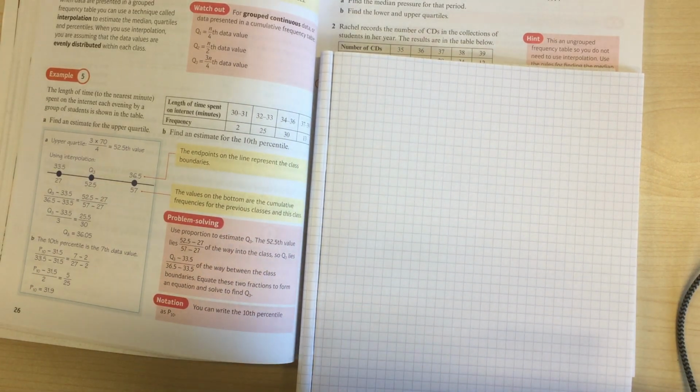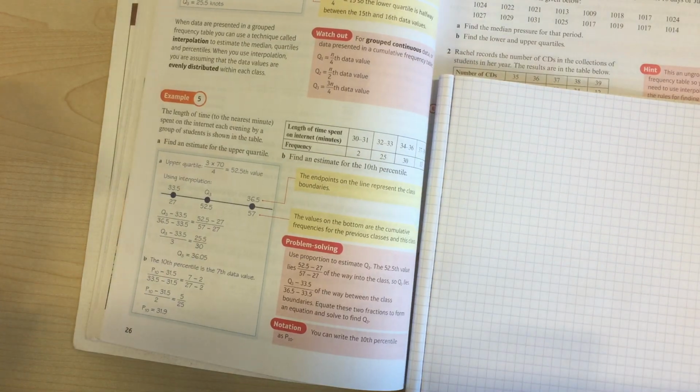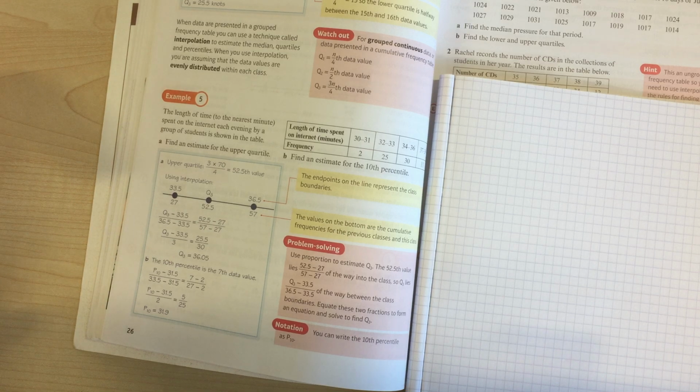Okay, now this is example 5 on interpolation. I've done a video to give you a full explanation of interpolation with all the details, but this is a topic I know a lot of people get stuck on, so I'm just going to do a quick guide to interpolation because I know a lot of people want a quick refresher. If it's not making sense, I'd recommend you go back and look at the whole video with all the details in it.